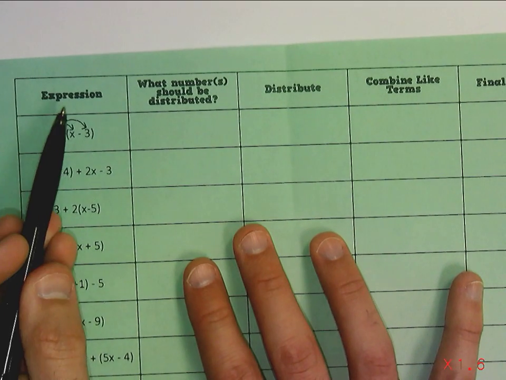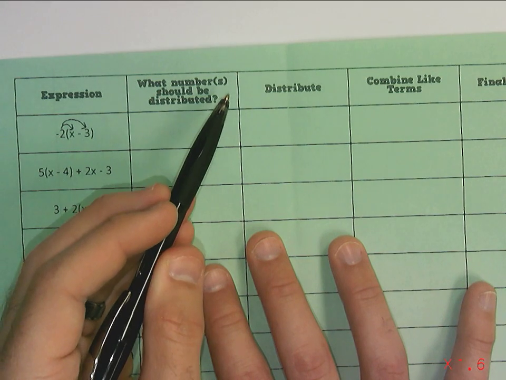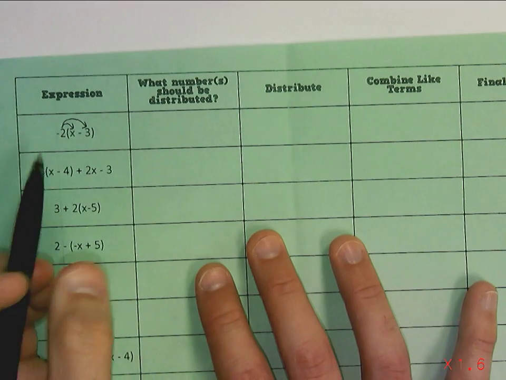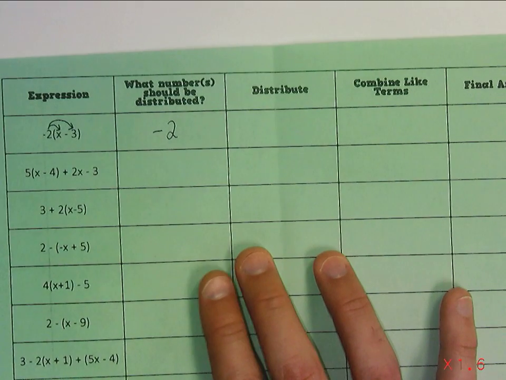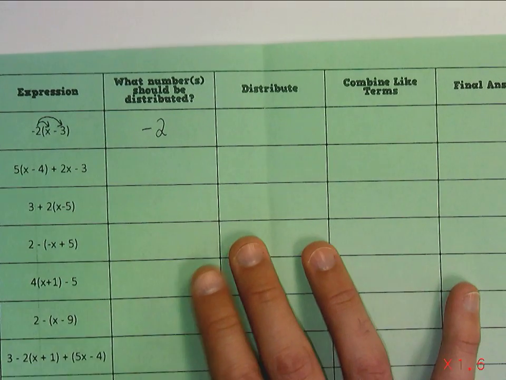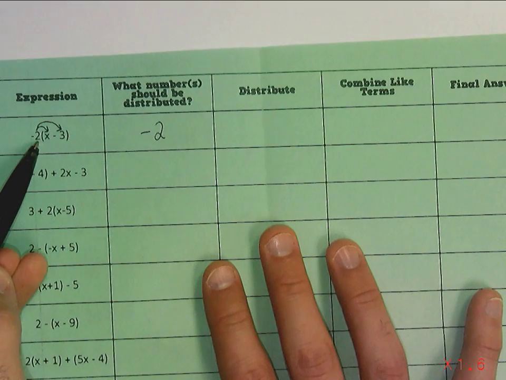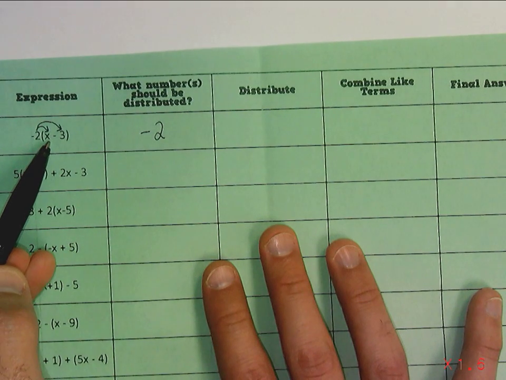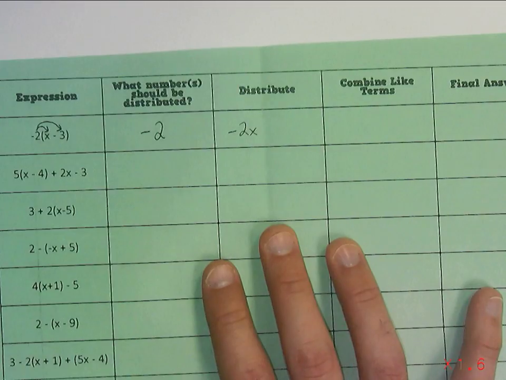So we've drawn in our arrows. Now we need to look here at this one. What number or numbers should be distributed? Well, in this case, -2 should be distributed to each of those. And when we distribute, we're multiplying. So our next step is to distribute. So we have -2 times a positive 1x. That would give me a -2x.